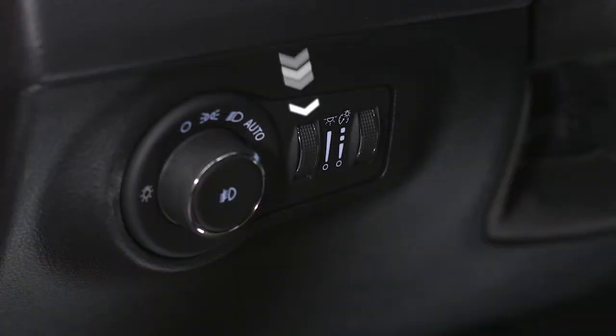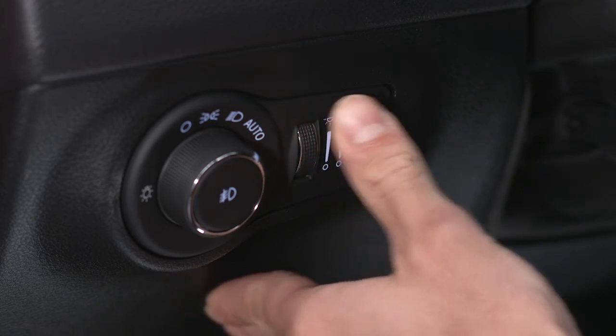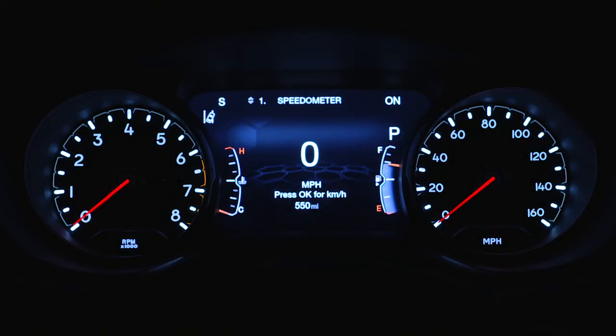The dimmer control switches control your instrument panel lights, map lights, and other interior lighting, if equipped. With the parking lights or headlights on, or with the switch in the auto position, rotate the dimmer control on the left to adjust ambient lighting. Rotate the control on the right to adjust your instrument panel brightness.